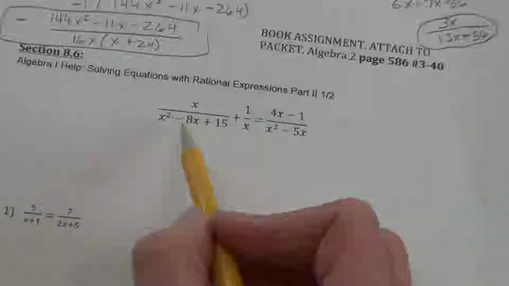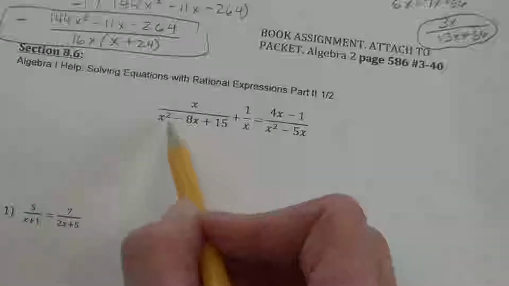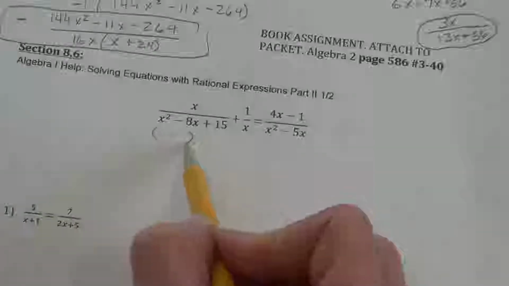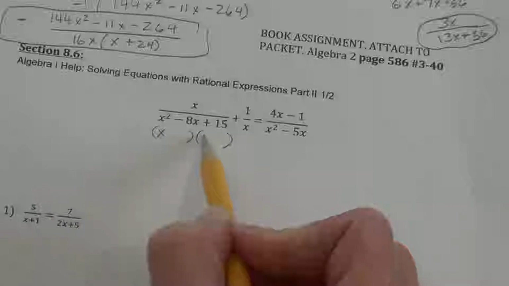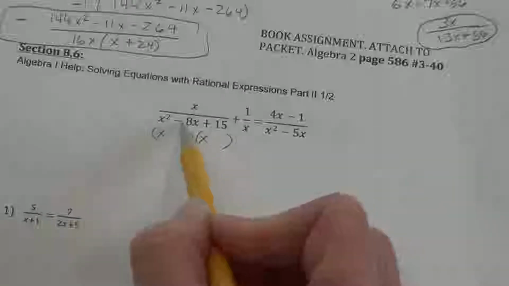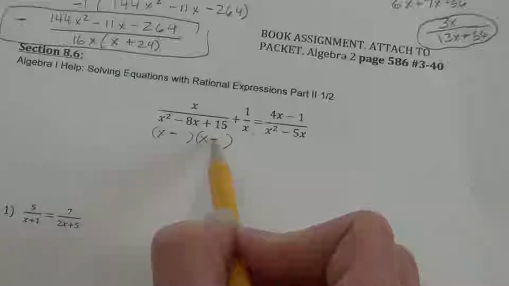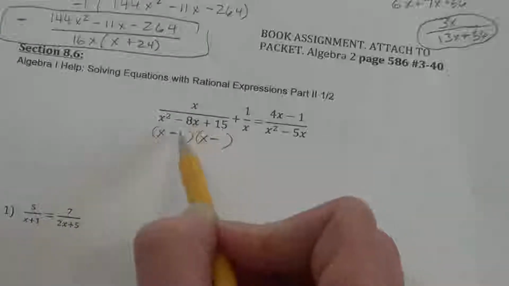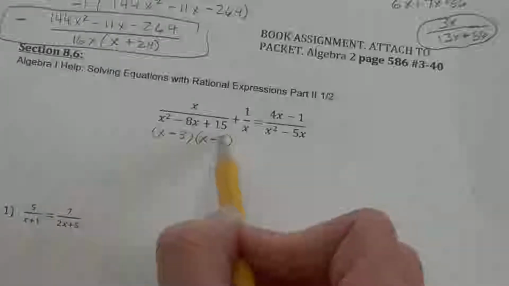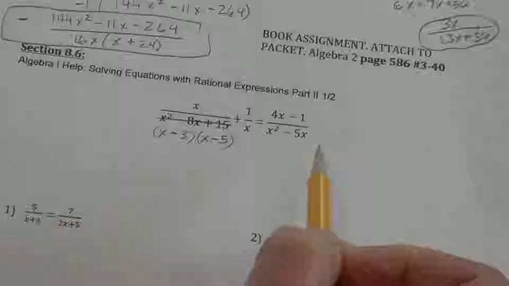So the first thing that I do is I factor this. It's one of those shortcuts. It is a positive 15, so I know that the signs will be the same. Since this inside sign is negative, they're both going to be negative. I think of the factors that multiply to 15, add to be 8, and it would be 3 and 5. Now I just kind of mark that out so that I have that as my denominator.